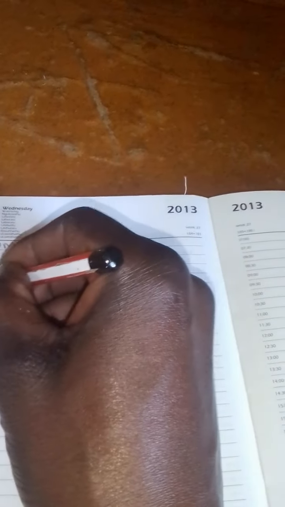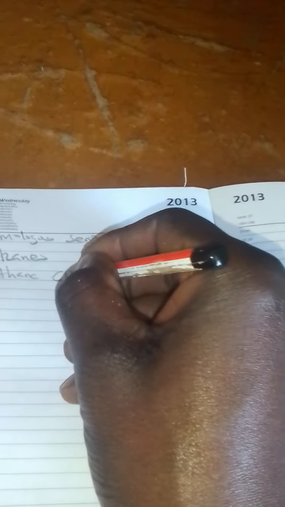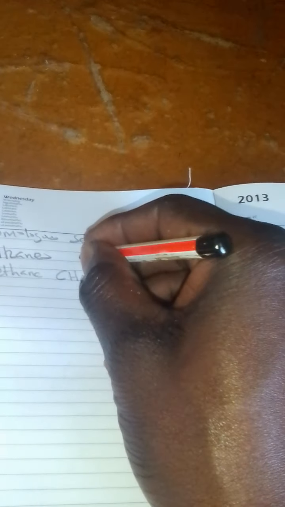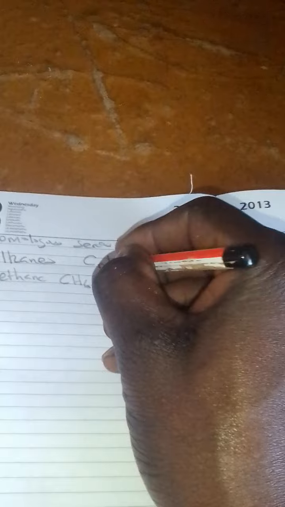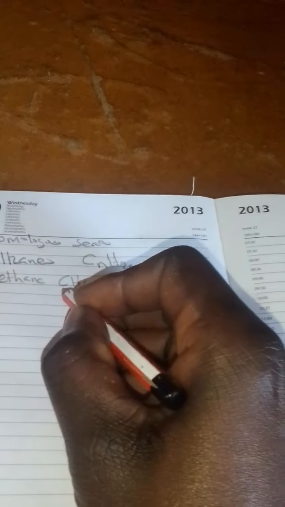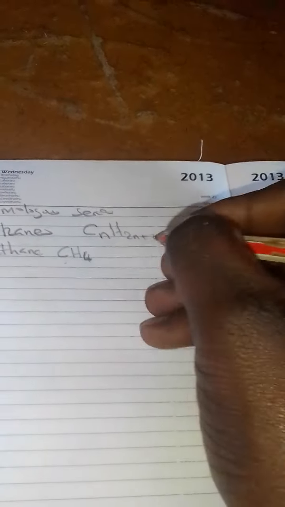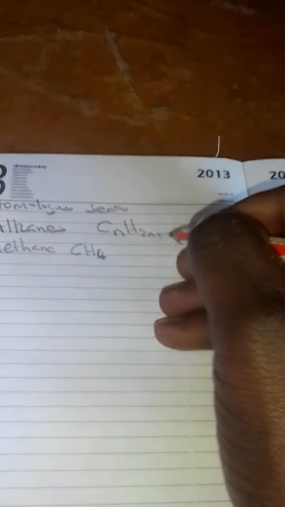I'm sure you know we've got different types of alkanes. We've got methane. This is our first alkane. Methane is CH4. Remember, we said the general formula is CnH2n+2. If there is one carbon, the hydrogen is 2 times 1, which is 2, plus 2. So it's CH4.